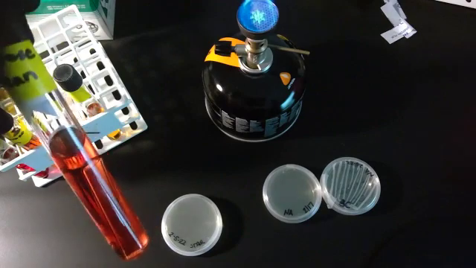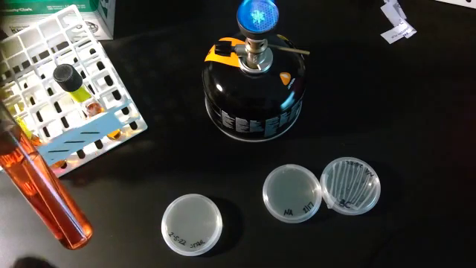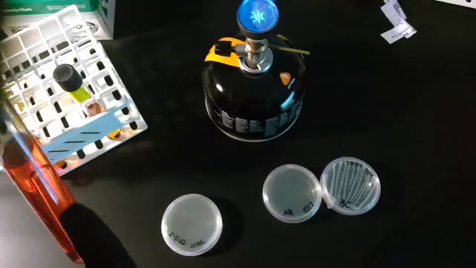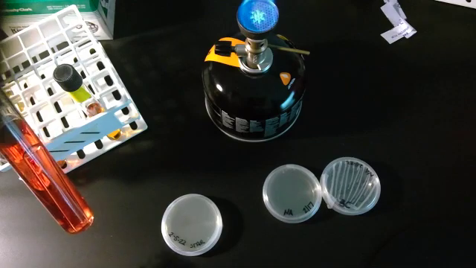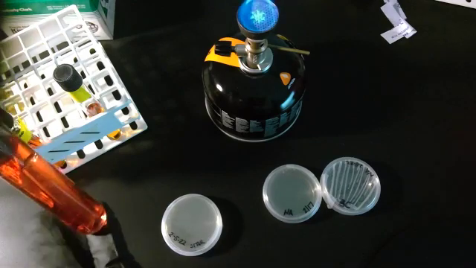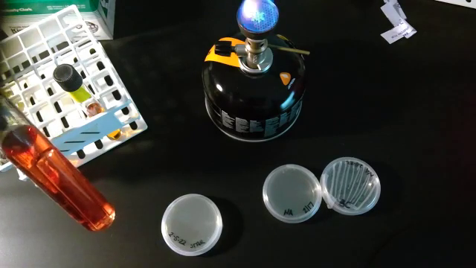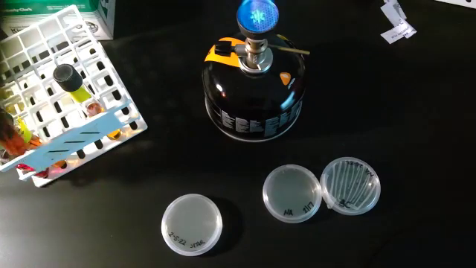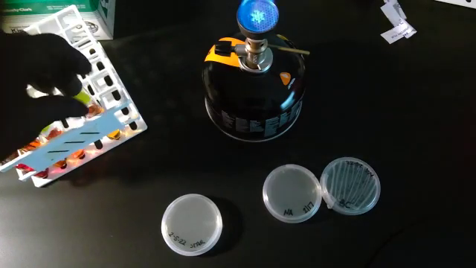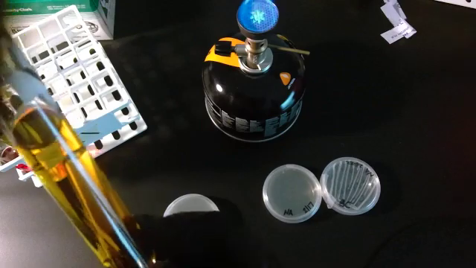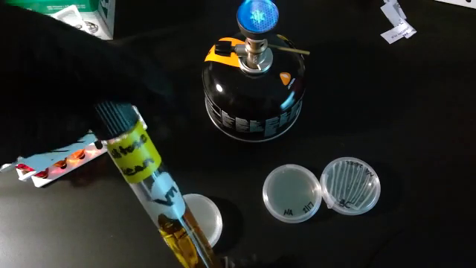Now, this gets a little confusing. If you look at the top here, it almost looks like there's a bubble, but that's actually the glass at the base of the tube, just like the glass here. Keep that in mind as well. Then you have maltose.